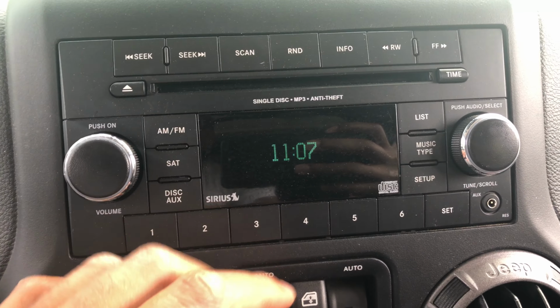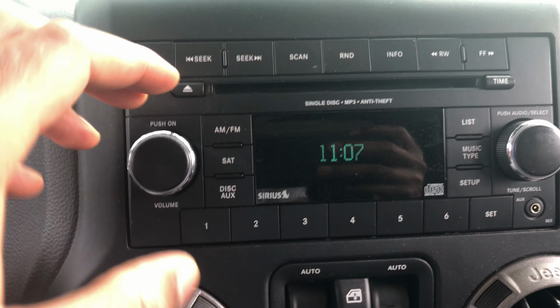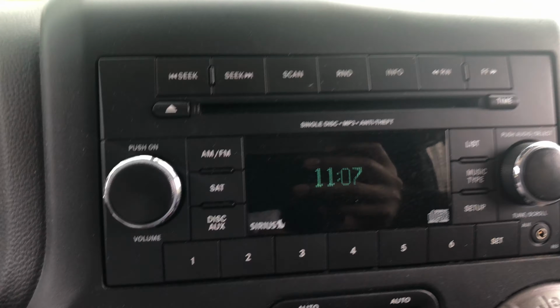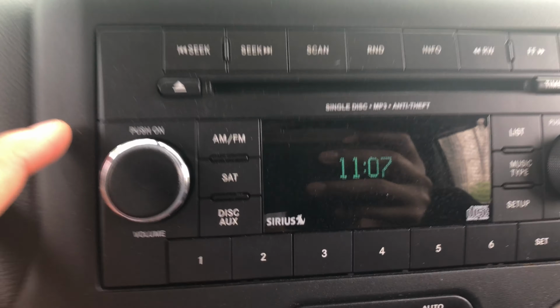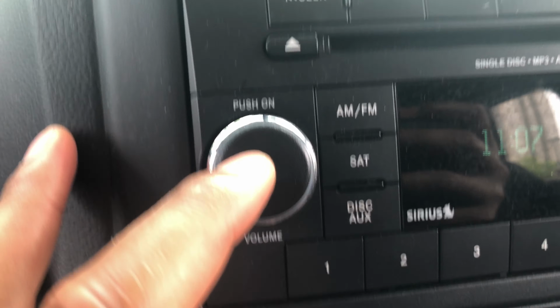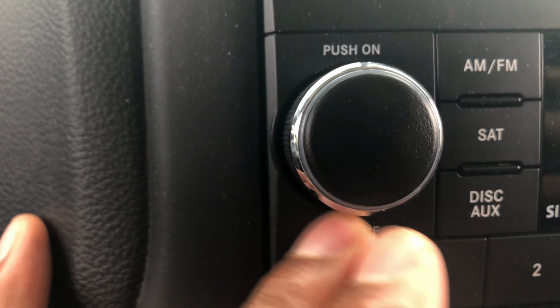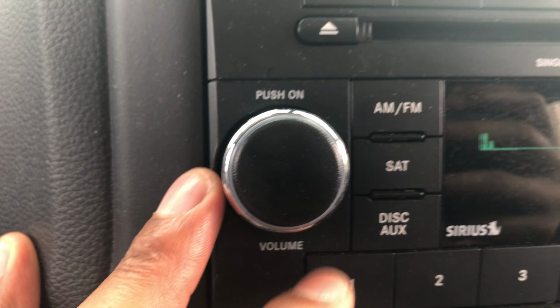This is the Jeep Wrangler. I'm going to show you the controls for the stereo. Okay, so I'm looking at the stereo right here, the radio. Now to turn it on, we're going to start from the left. To turn it on, it just says right here, push on. You push it and it turns on just like that.